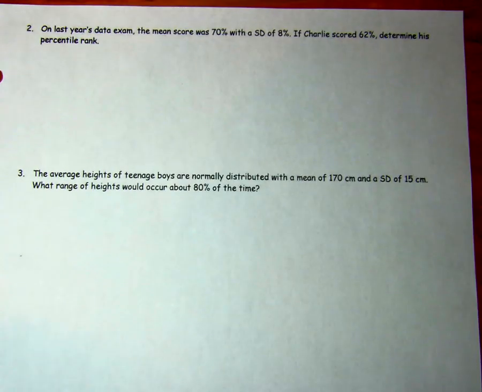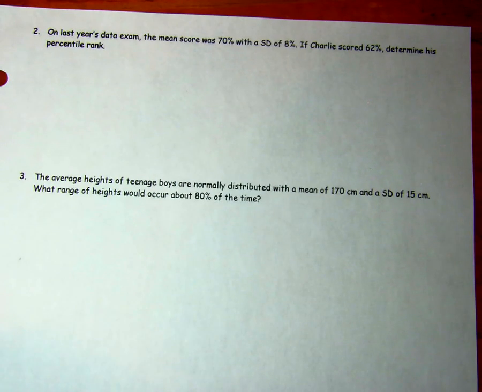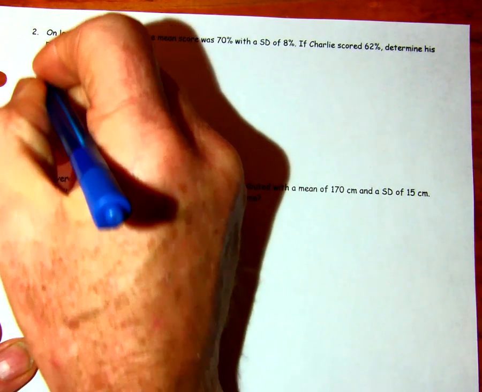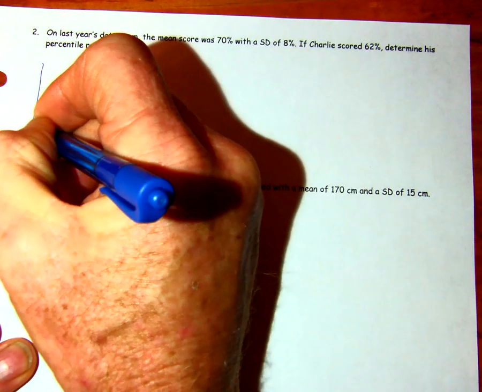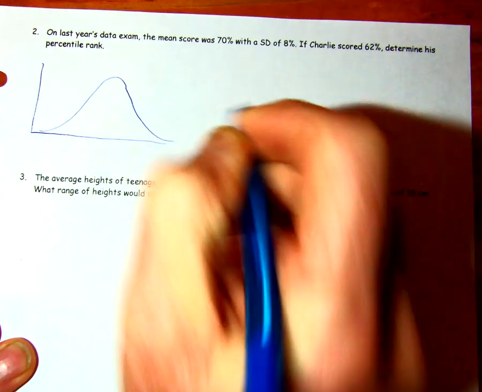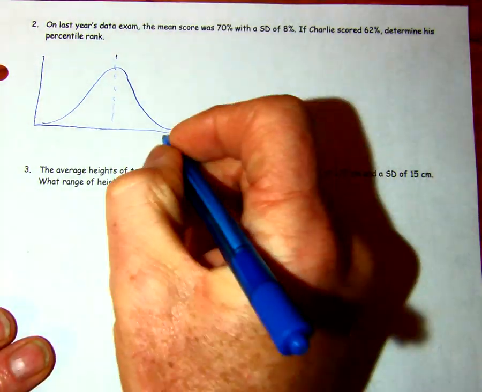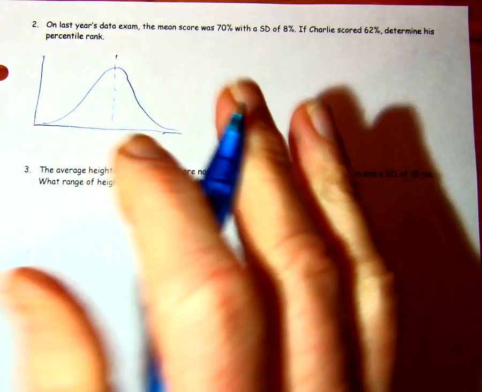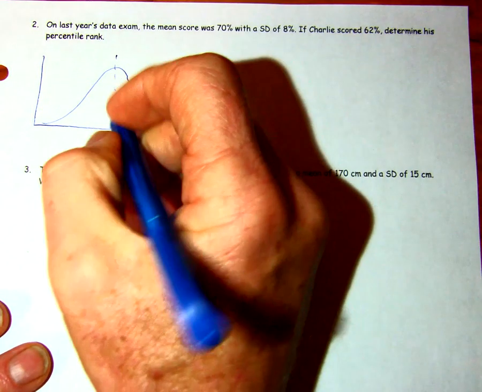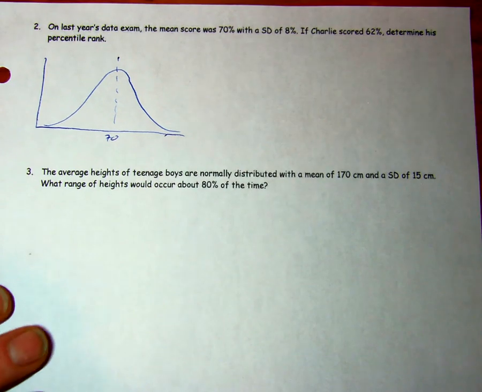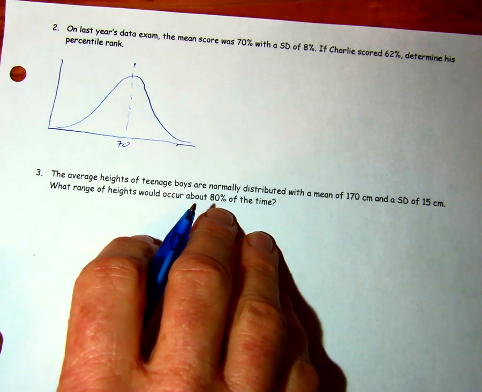On last year's data exam, the mean score was 70% with a standard deviation of 8%. If Charlie scored 62%, determine his percentile rank. So we'll figure out what that means. Let's just draw a quick graph. Again, when you have small populations, maybe the normal isn't that accurate. But if you have a big population in the thousands, in the millions, normal's a pretty accurate model.